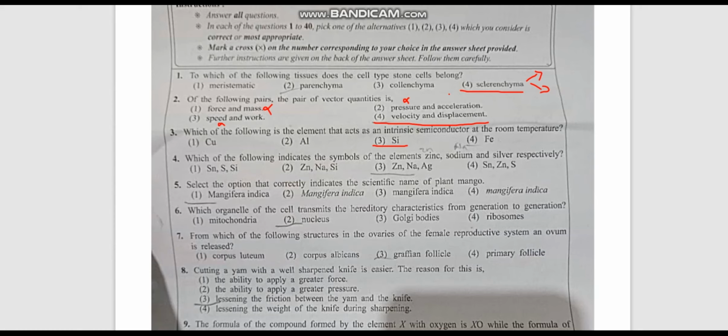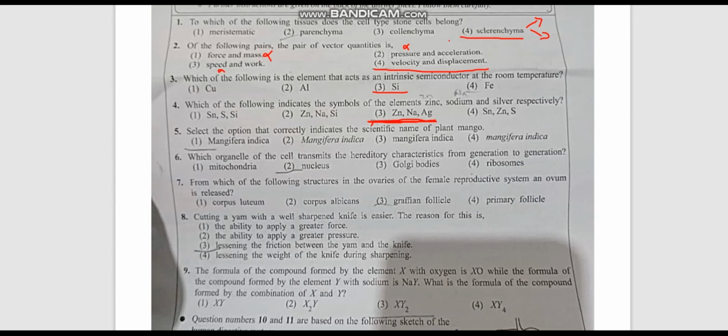Which of the following indicate the symbols of the elements zinc, sodium and silver? Oh, that's a very easy one, I guess. You have to indicate the symbols of the elements. Zinc is Zn, sodium Na, silver is Ag. Therefore the answer is the third one. Very simple question. That's not a usual pattern, it's a new question. We haven't seen them in the past papers. Fourth one.